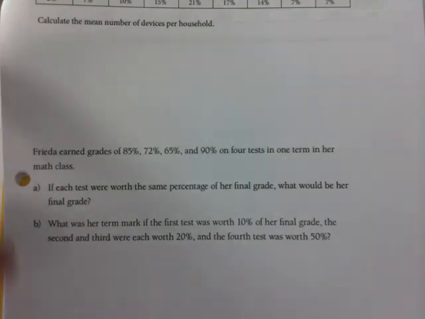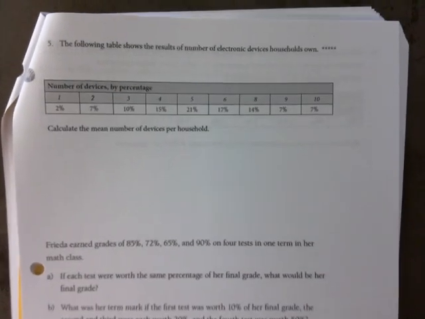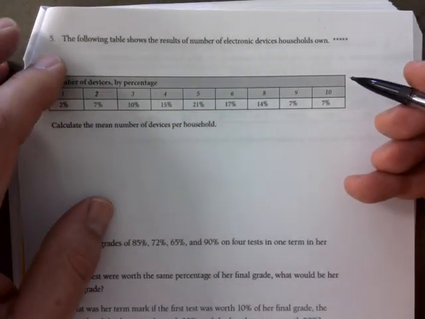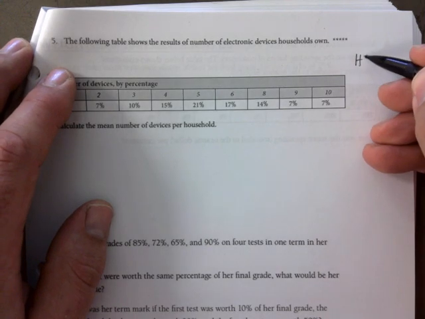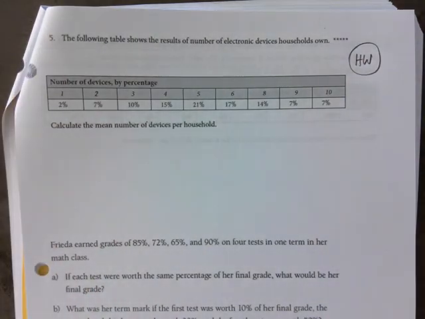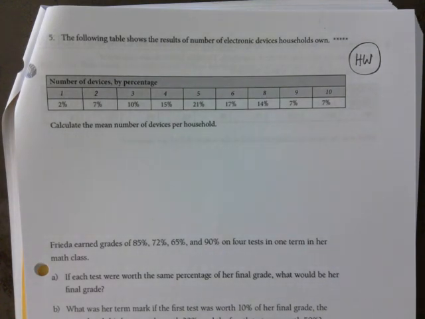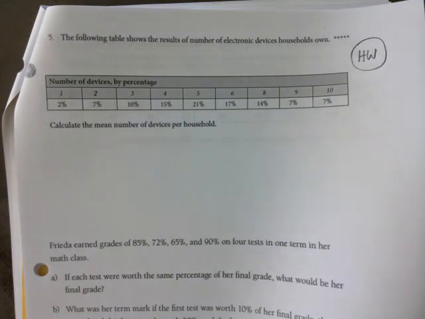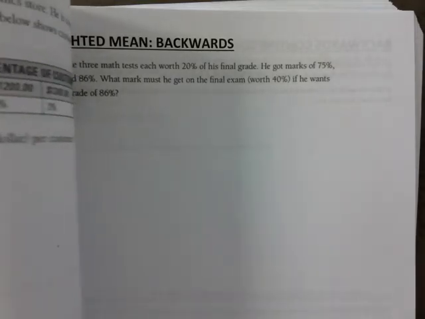Here's what I'm going to tell you. For homework, try this one here on page 40. I'm just going to write homework next to that one. Try to see if you can do the same. It's devices per household. There's percentage in there, so watch out. And then come with me. Keep going, keep going.